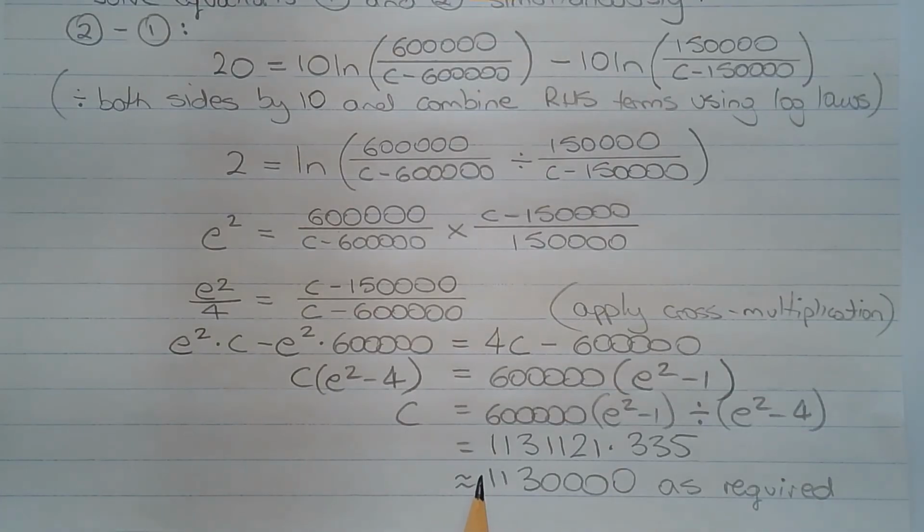And that equals 1,131,121.335, which rounds to 1,130,000 as required.